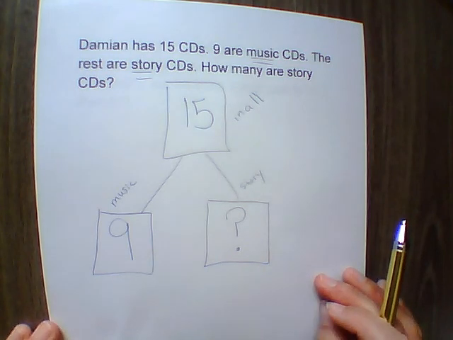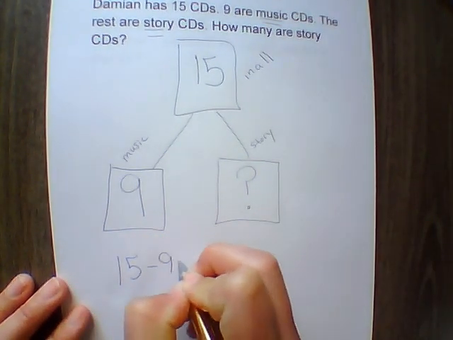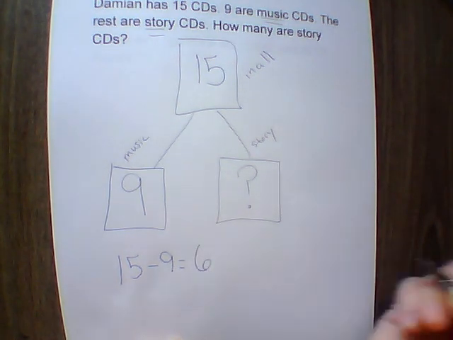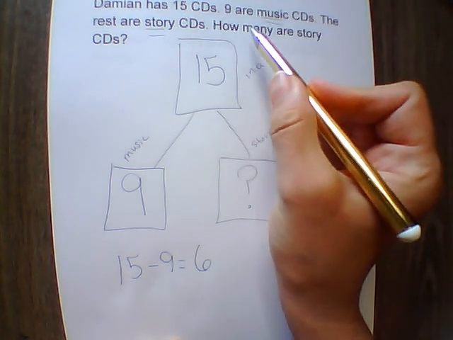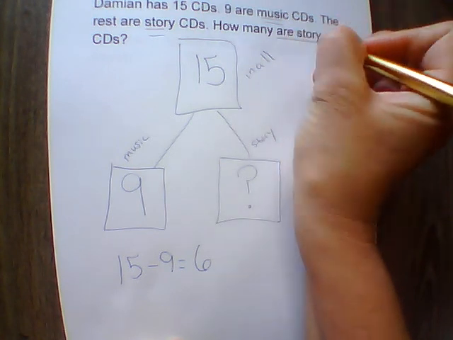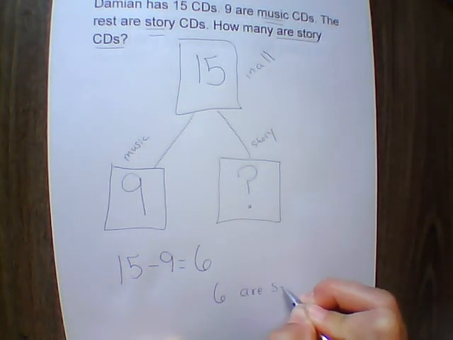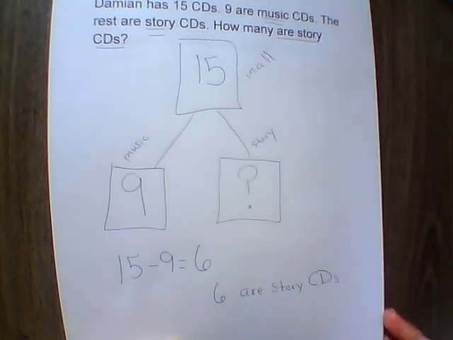So then let's go into solving our problem. 15 minus 9 equals, solve. And the answer is 6. And we're going to go right back into our question. It says, how many are story CDs? 6 are story CDs.